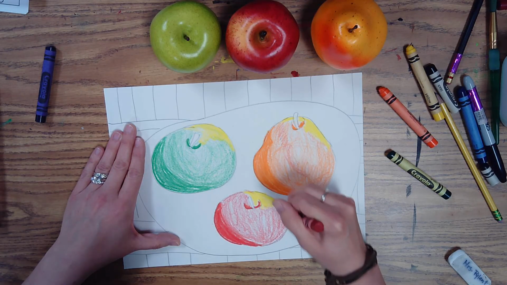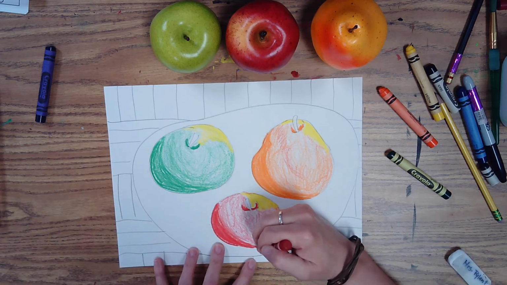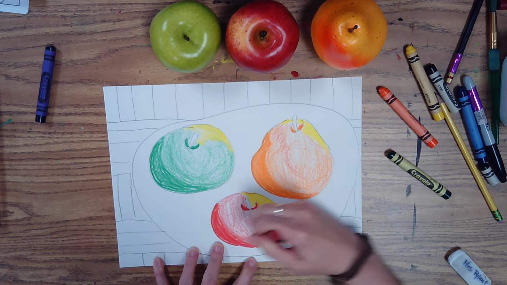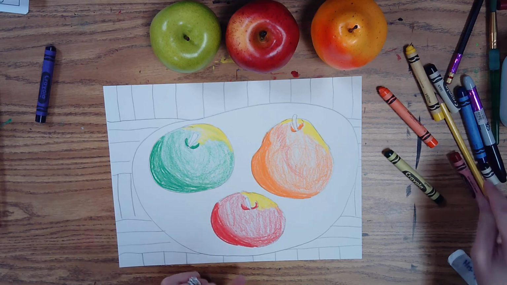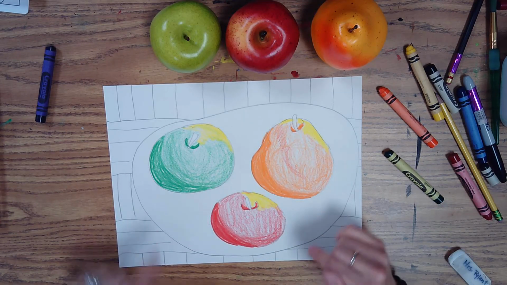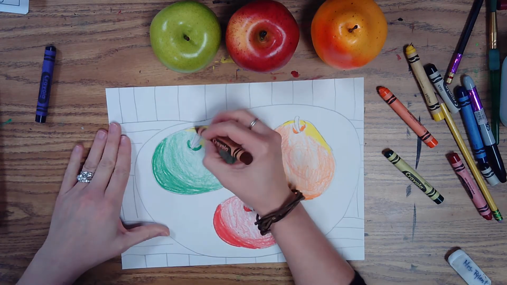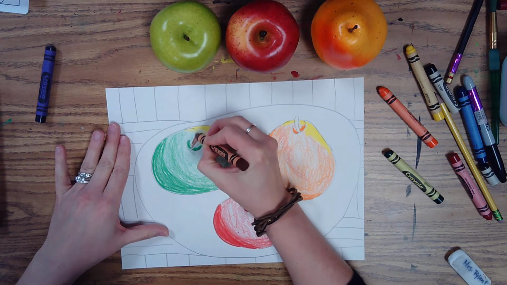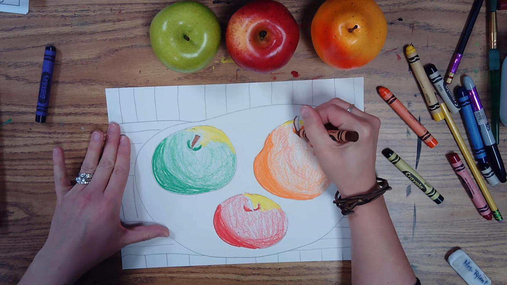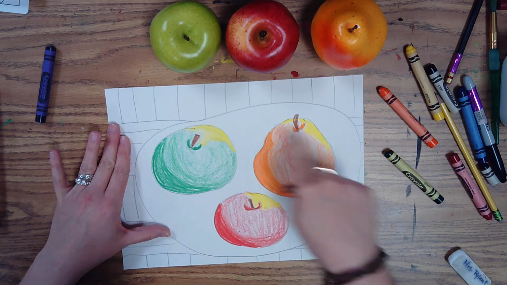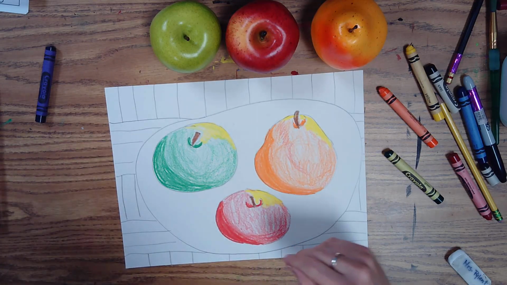When you're working on the background colors, I want you to use your artistic brain, just like we've practiced, to think about what colors would make green and red and orange stand out. I probably would not use green and red and orange around my fruit. Then they might blend in. But blue or purple would be a good choice because there are lots of warm colors in here. It's really up to you.